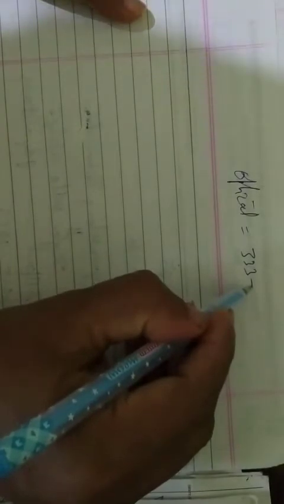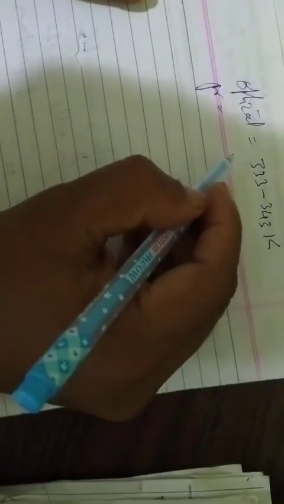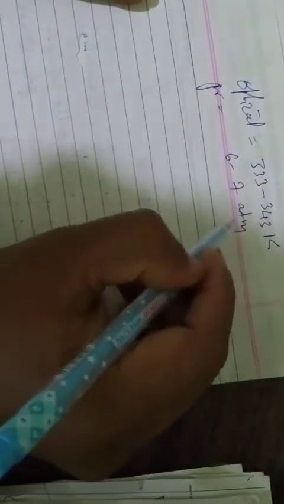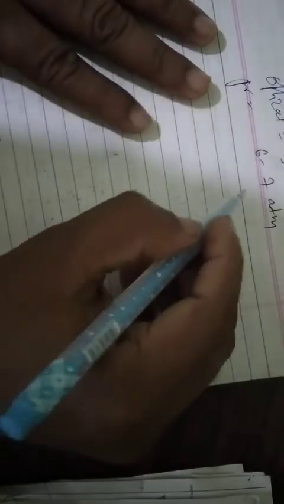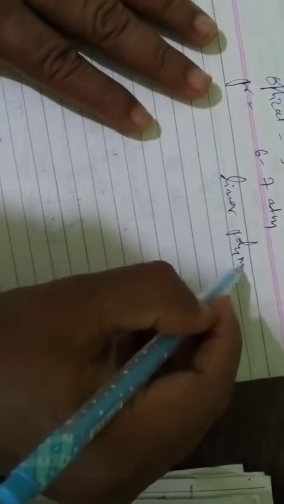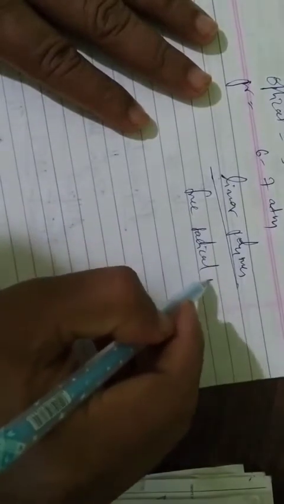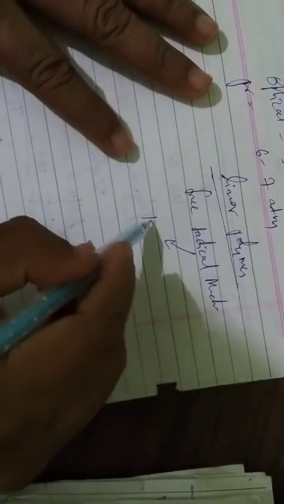Now the advantage of this is that the catalyst can be used at a very optimum temperature, around 333 to 343 Kelvin, and a normal pressure of 6 to 7 atm. Very beautifully, a linear polymer is obtained from this Ziegler-Natta catalyst, which is not possible from the free radical mechanism. If you go for the free radical mechanism, you end up with an atactic type of polymer.